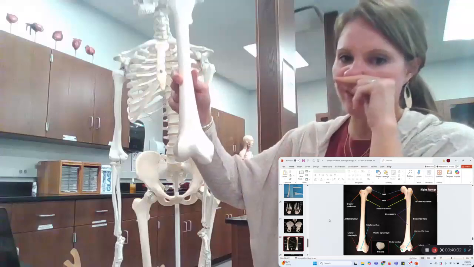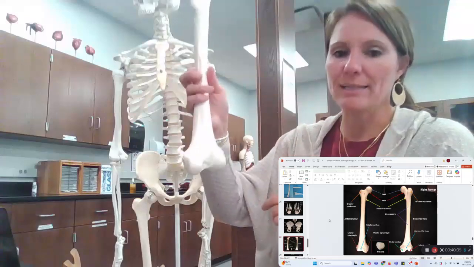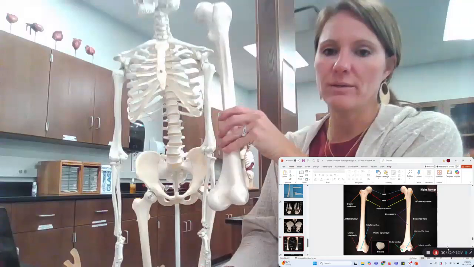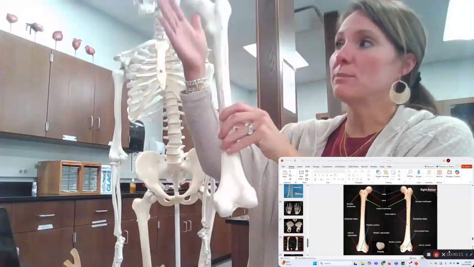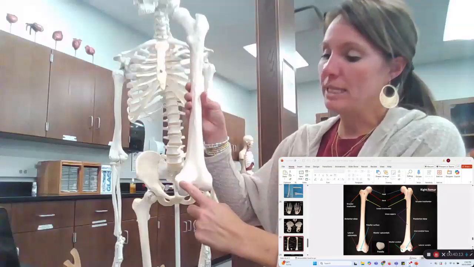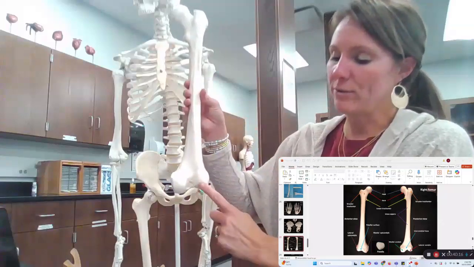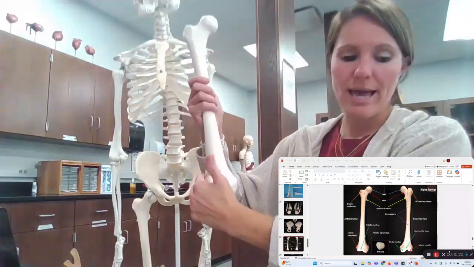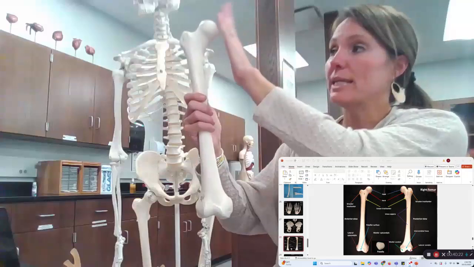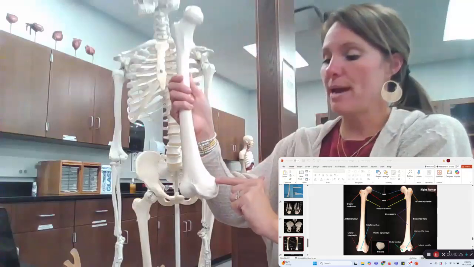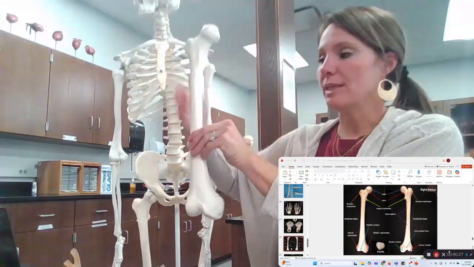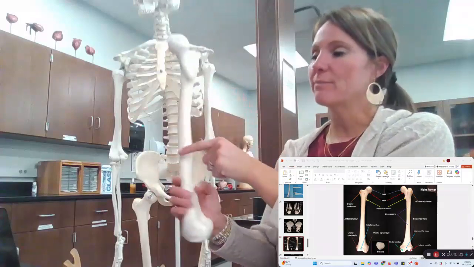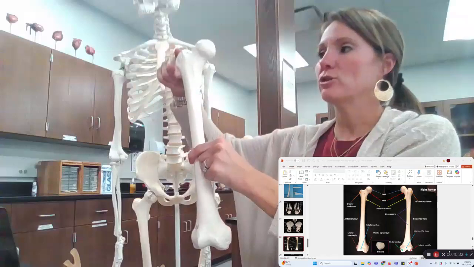Let's do that again. If you turn it over on the back side, let me move this right here. Okay, so this is going to be medial. So this will be medial condyle, lateral condyle. And then kind of up on top, medial epicondyle, lateral epicondyle. The head side is medial. Both epicondyle and condyle on this side are lateral. Linea aspera is down the back. Greater trochanter, lesser trochanter, head.